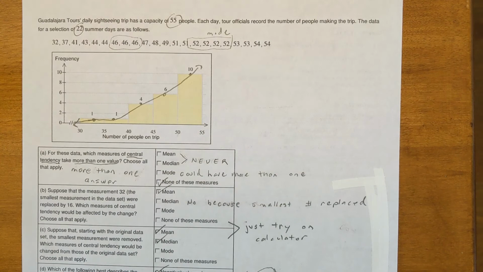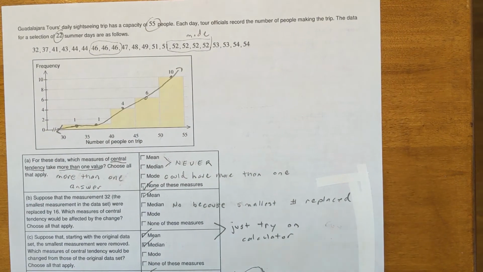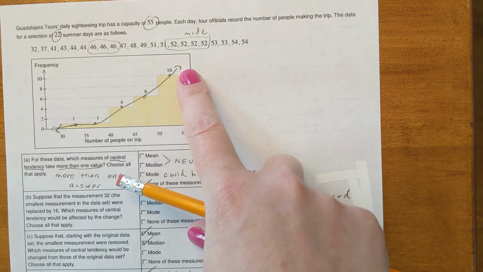Then on number 10, we have tours with daily sightings. Tours daily sightseeing trip has a capacity of 55 people. Each day, tour officials record the number of people making the trip. The data for a selection of 22 summer days is as described below. And so then they made a chart of it for us.